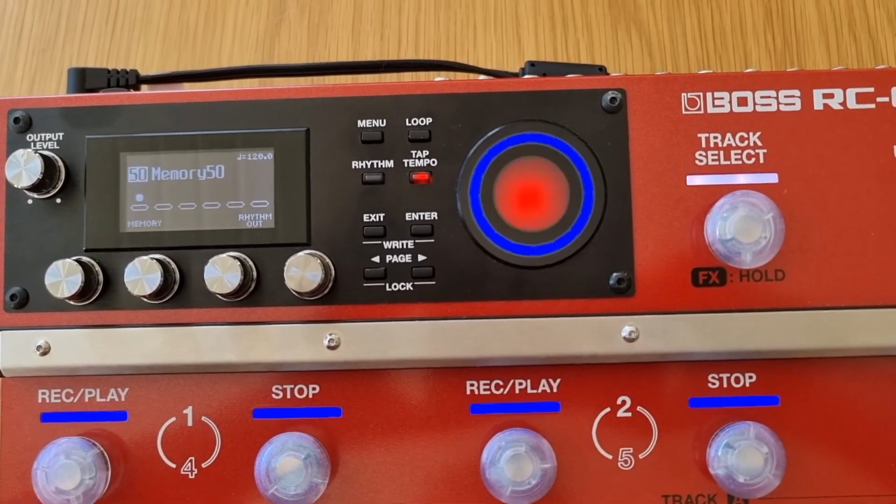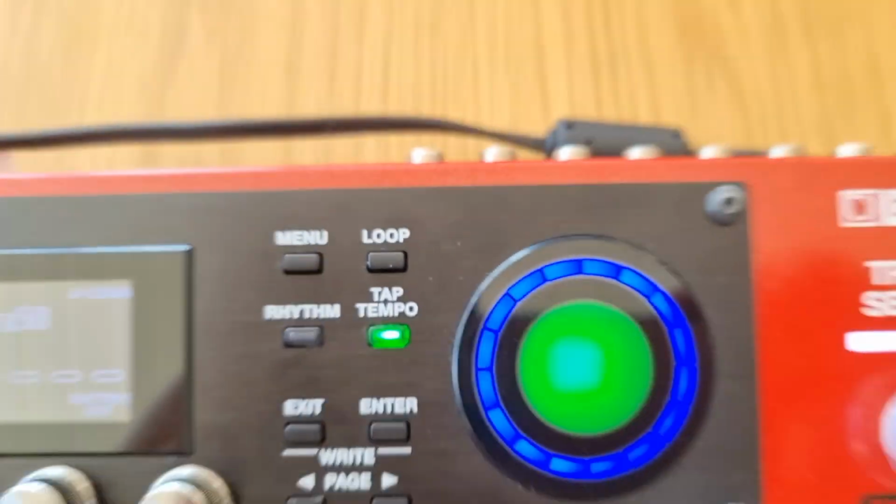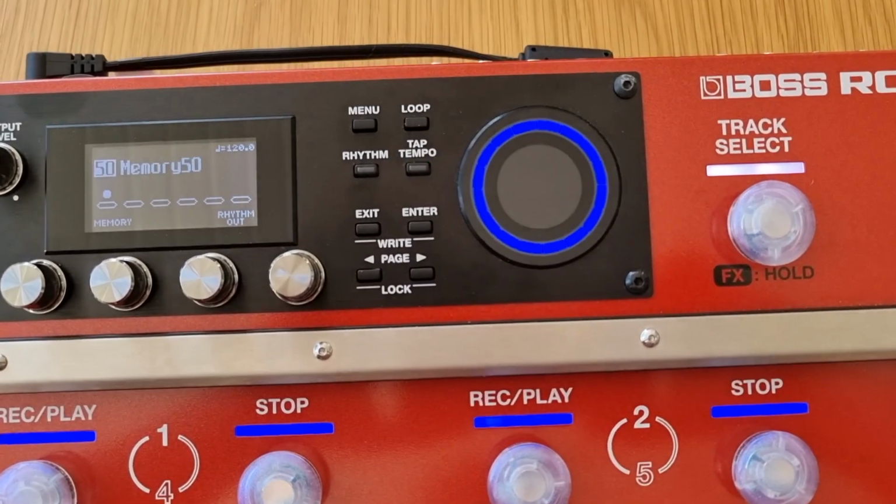Now this is the fourth and final video under the memory settings, which you find by pressing the loop button on the RC-600 for the parameter guide.